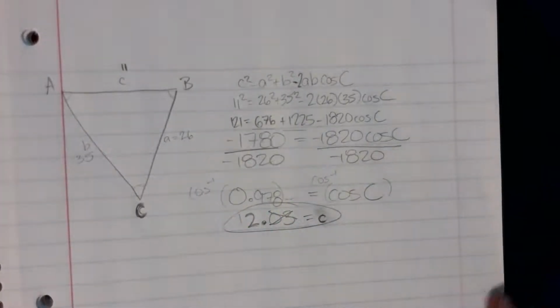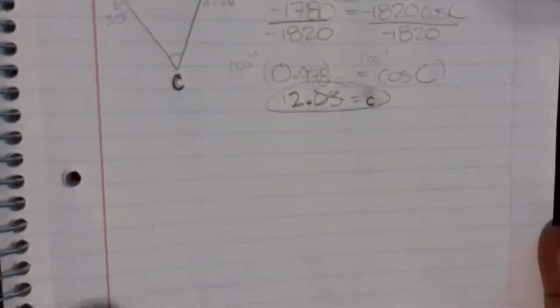Now, good news, that was easy. Bad news, you have to do this for every single one. So we got big C is equal to 12. Well, because it's a whole number, you could actually do the law of sines here. But no, don't use law of sines.